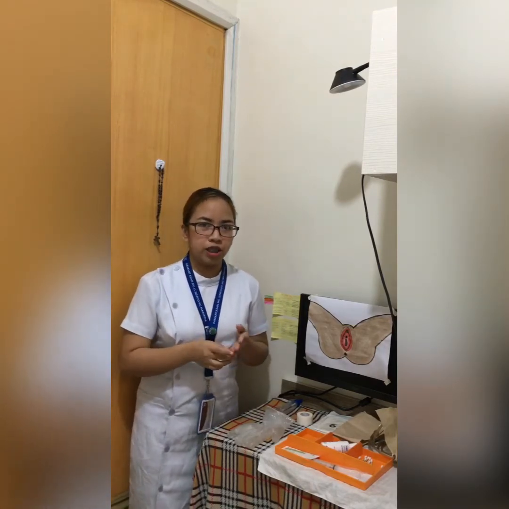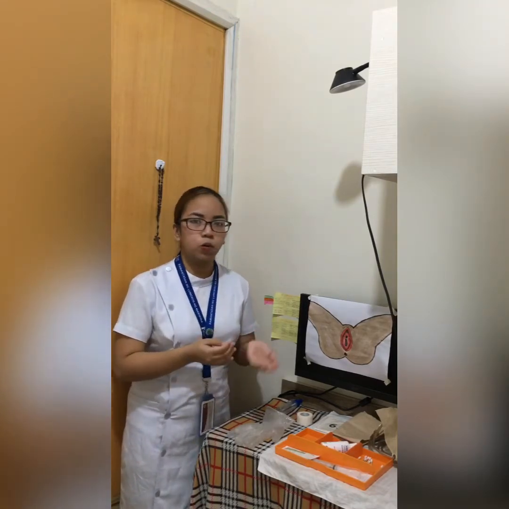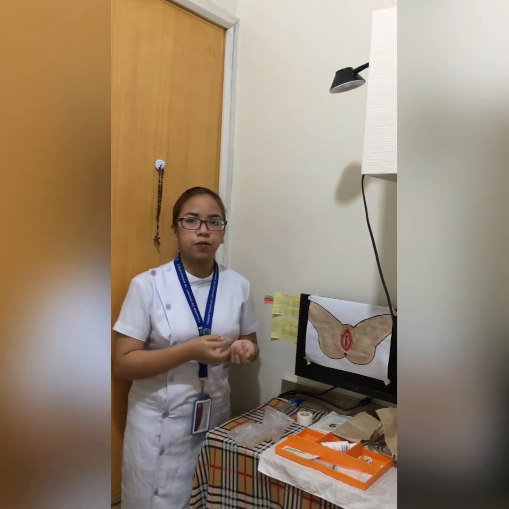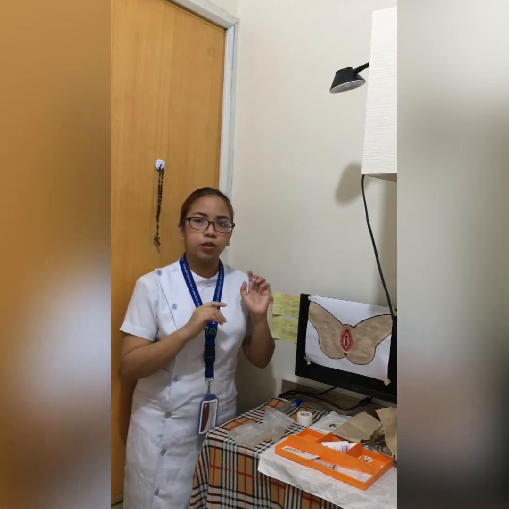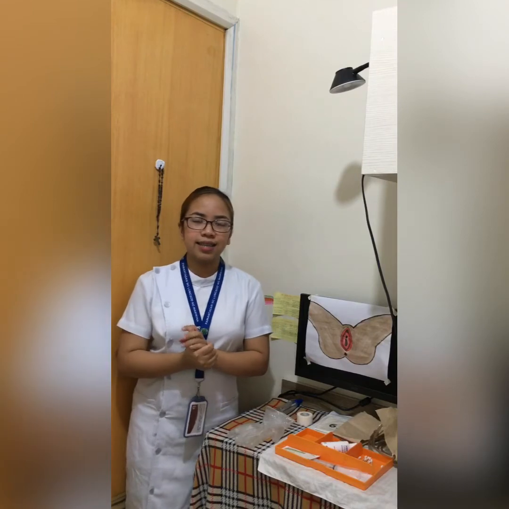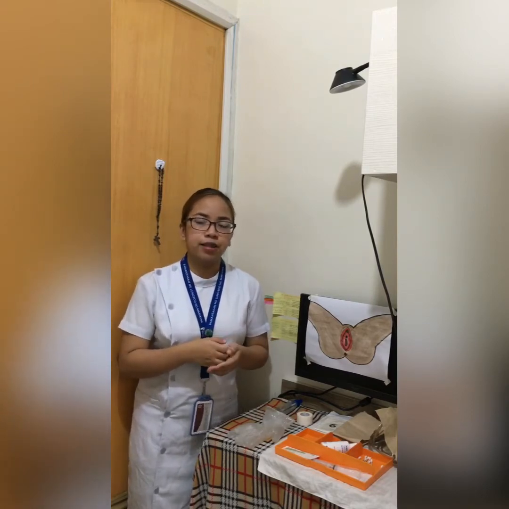Next, we have to provide privacy because the procedure is going to expose the private part of the client. So we may close the door or draw the curtains. Next is to place the client in the appropriate position so we can obtain assistance from other members if necessary.